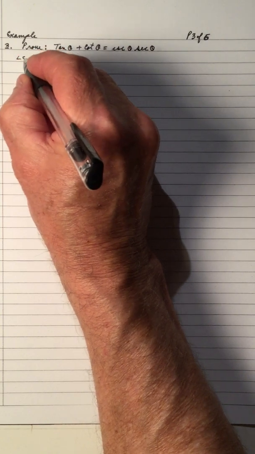Let's try some more. And the more practice you do, I found with identities when I was going through as a student, the more you do, the better you get, and the more tricks you will find to handle them. And prove that tan plus cot equals cosecant times secant.